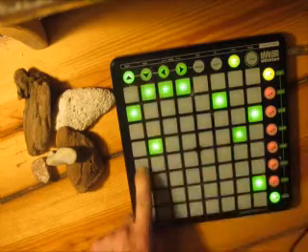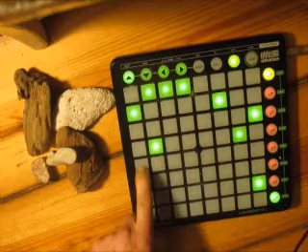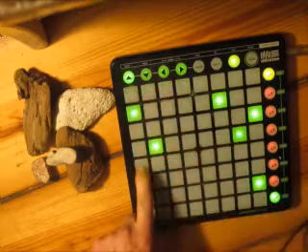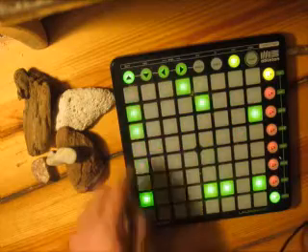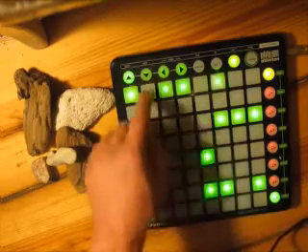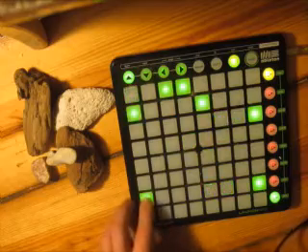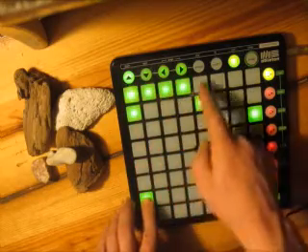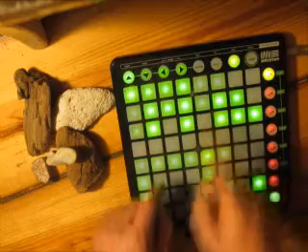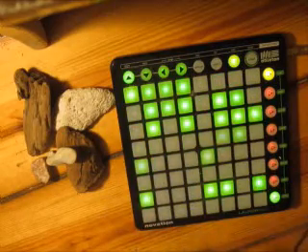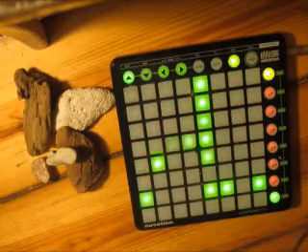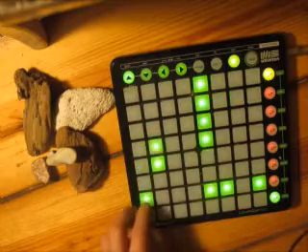You can also select more than one, and then it will randomize, which maybe doesn't make so much sense for a bass drum, but for other things, for example, if we make some kind of percussion instrument. So this is not so bad.